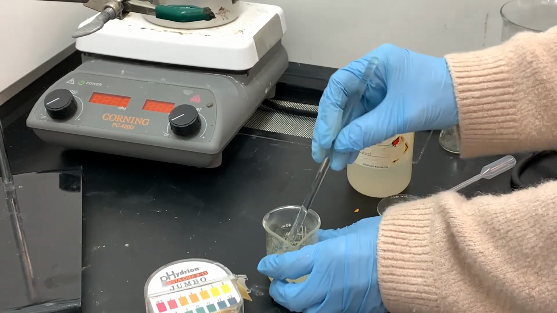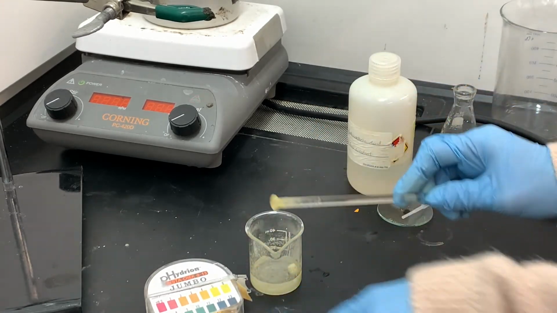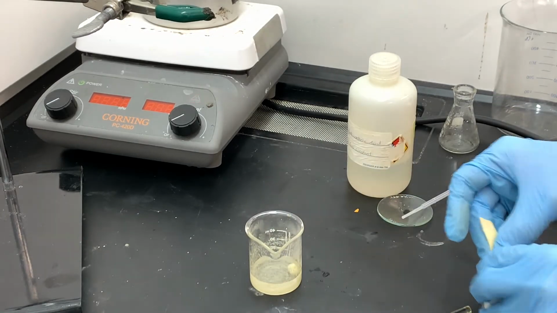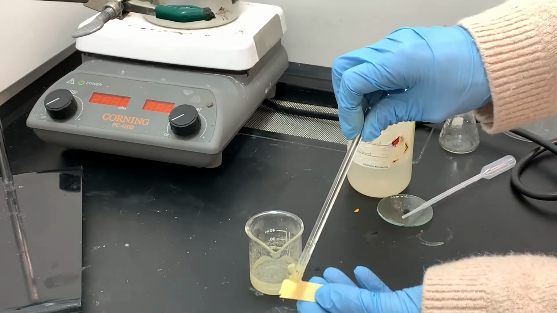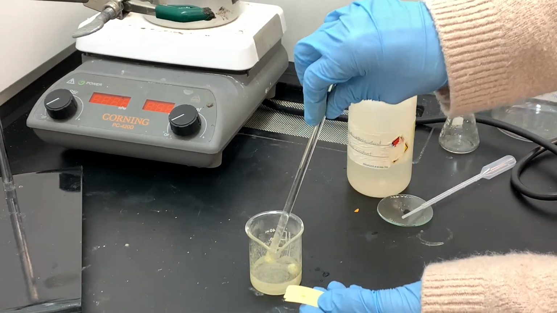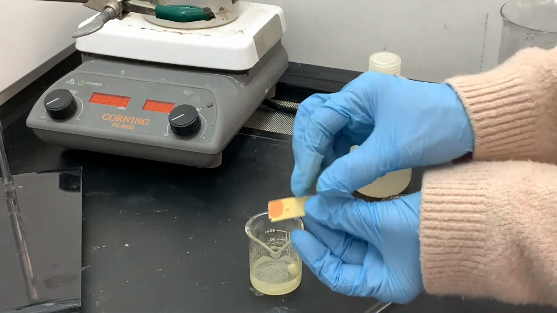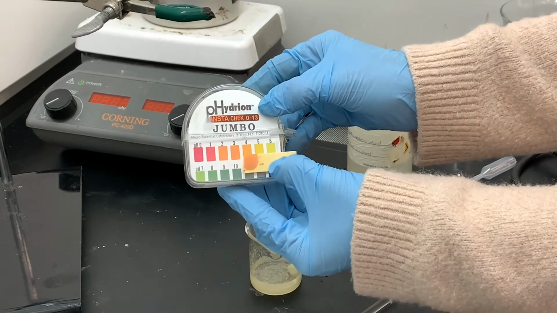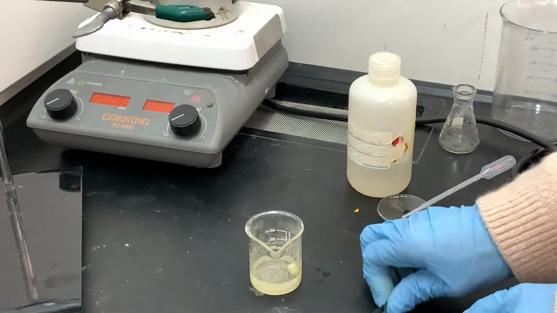Even though it's really difficult to see, there are tiny, tiny brown specks that are still present inside this solution, which means that it's not all the way done reacting. You want to check the pH again. Remember that this needs to be acidic. The pH is definitely starting to rise. It's not as dark pink as it was before, but it looks like a pretty good match for 2 or 3, maybe 4. It's still acidic enough for this reaction to work.